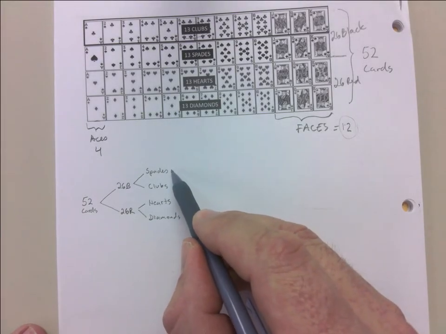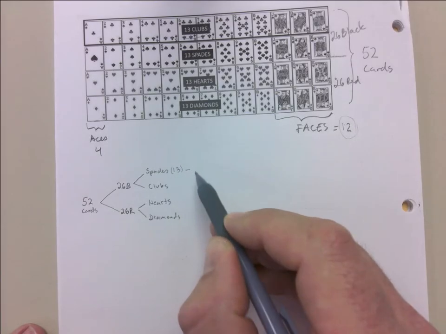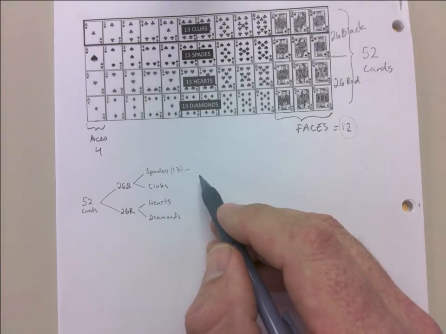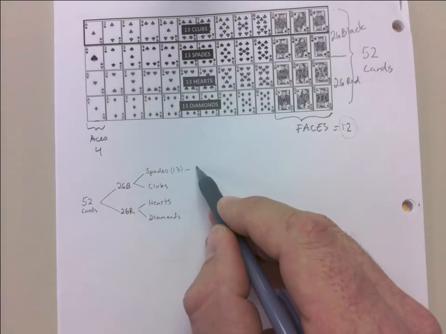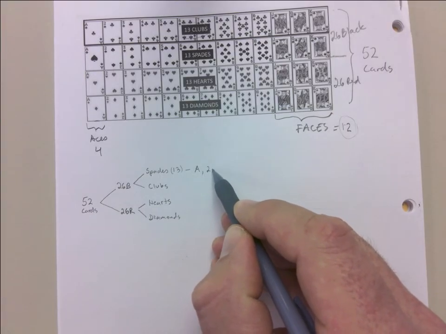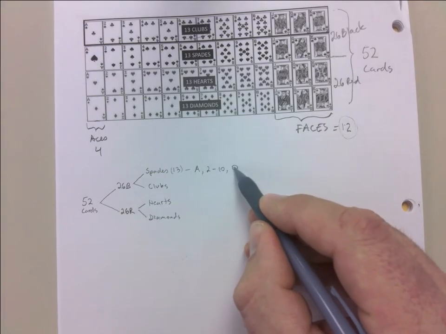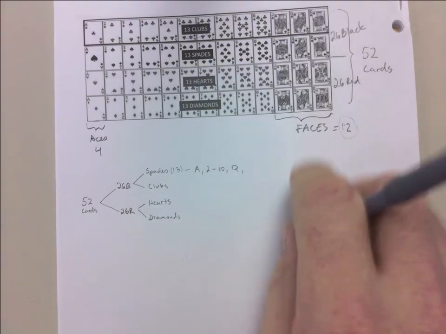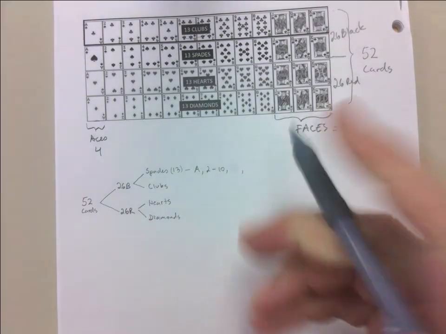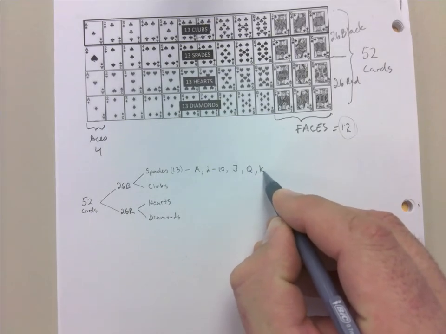So I will say this though, for spades, you've got 13 cards, and I'll just do the breakdown for the first one. Every single suit has 1 ace, has numbers 2 to 10, and has Jack, Queen, King. Not that it matters a whole lot, but Jack, Queen, King.